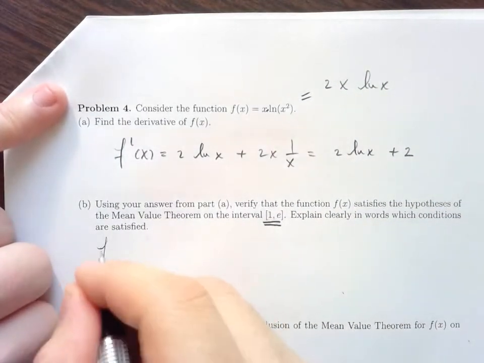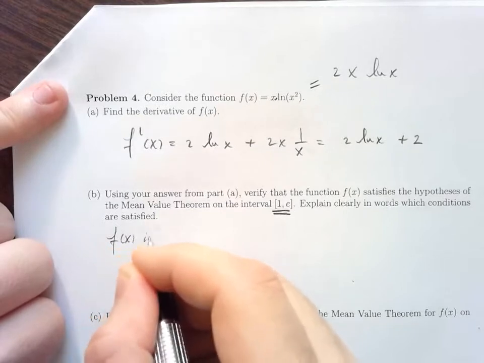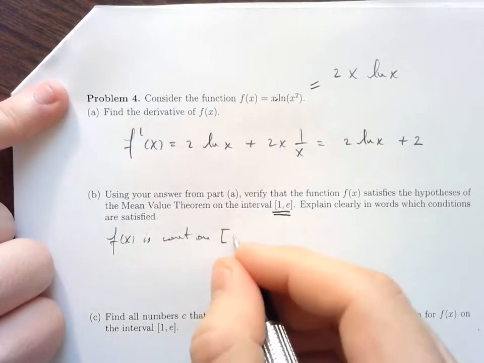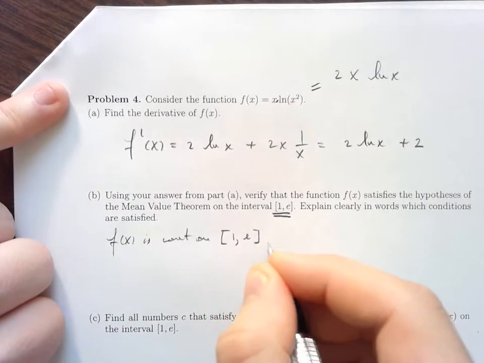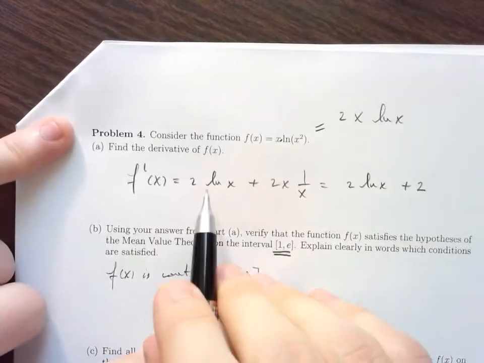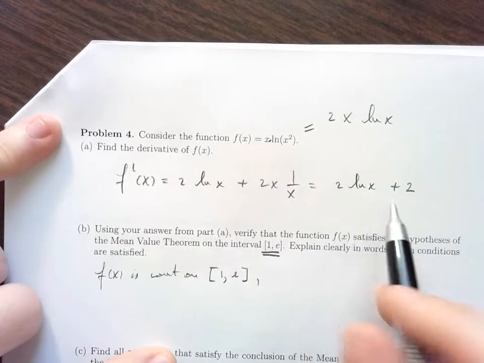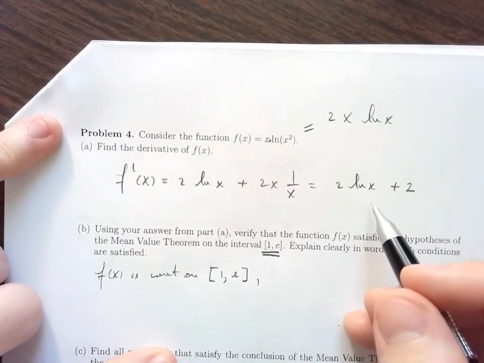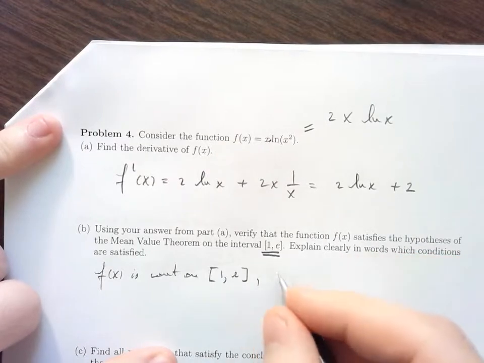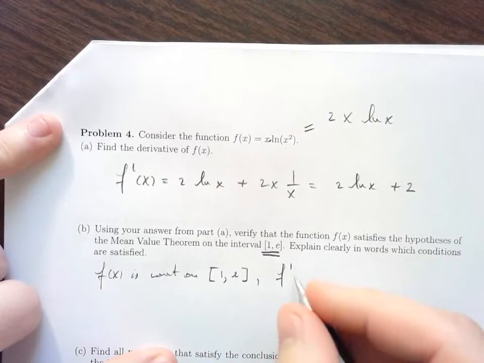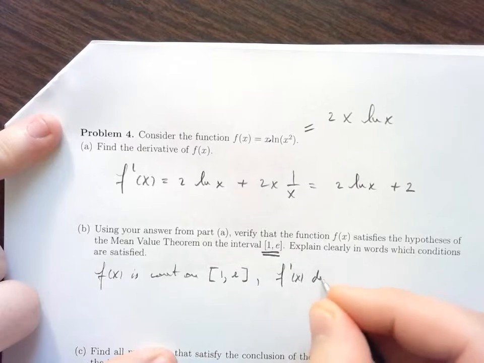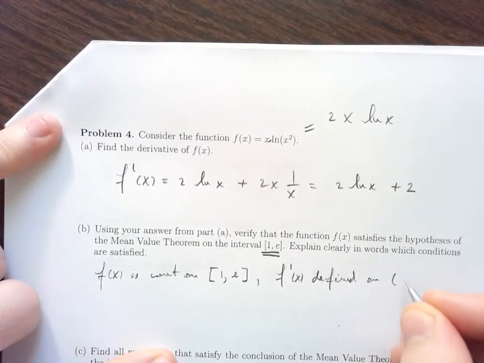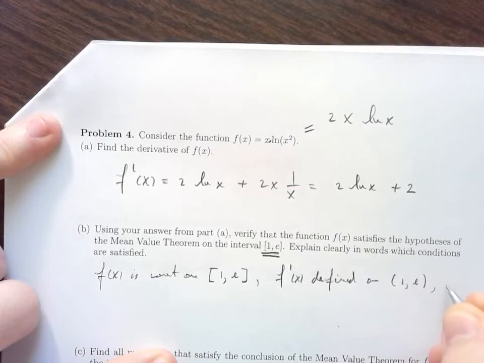So f of x is continuous on the closed interval 1 comma e, and the derivative, which is 2 ln x, is defined for all real x greater than 0. In particular, it is defined on the open interval 1 comma e.